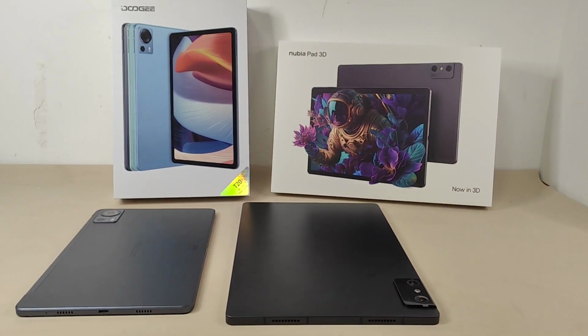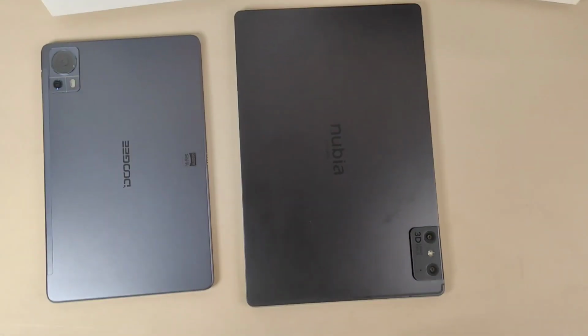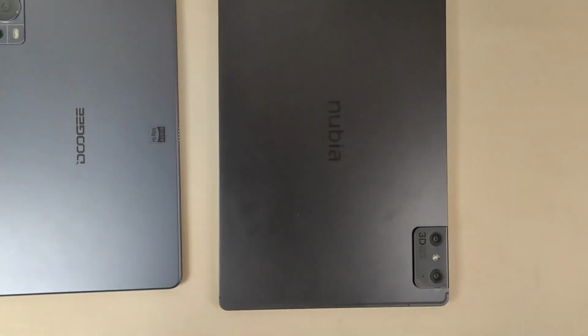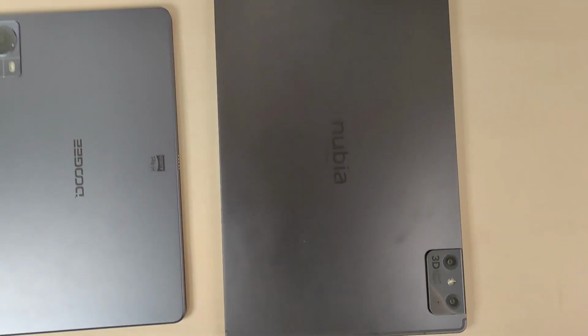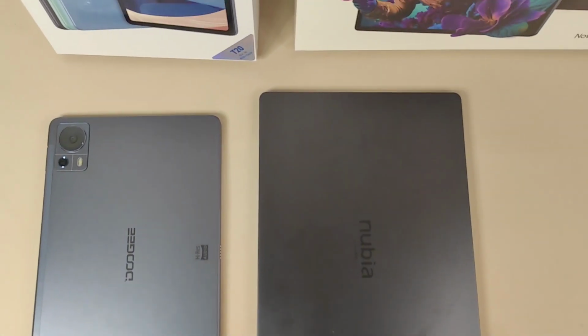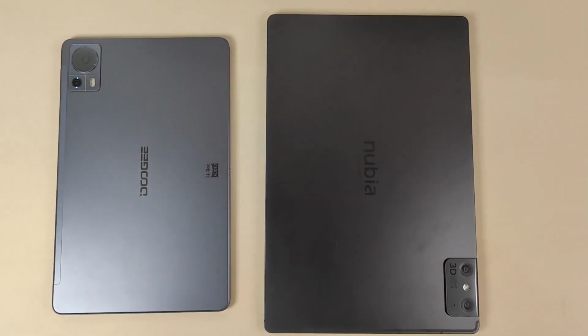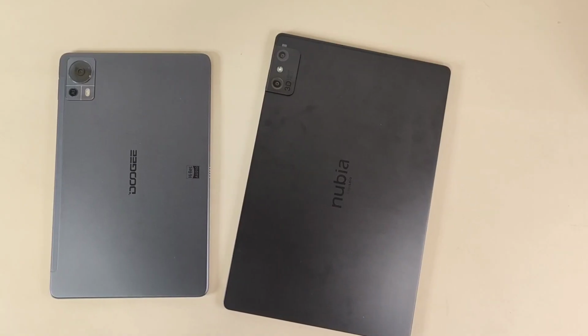The thickness of the Doogee T20 is 7.9 mm, it's thin, and the weight is 478 grams. The Nubia Pad3D is 8.45 mm and weighs 780 grams.